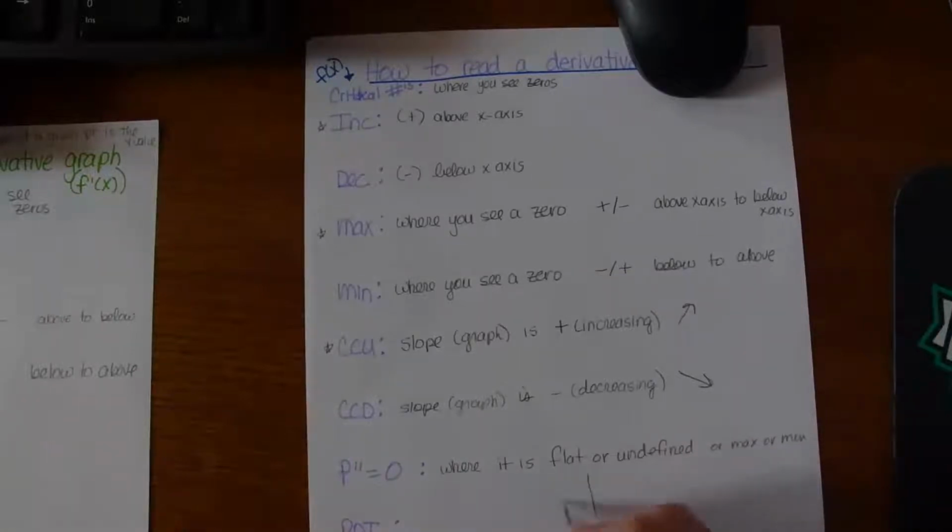And what we mean by that, right, if you had this, here the derivative is 0, right? But if you get a flat spot right there where it's flat or undefined, the second derivative is 0.